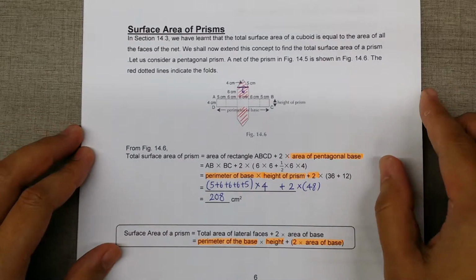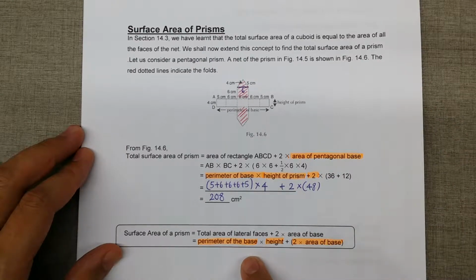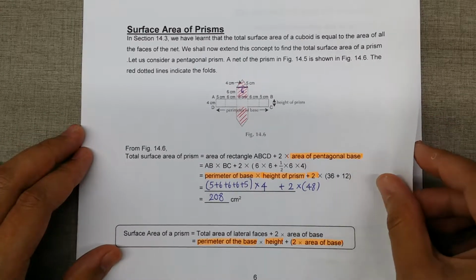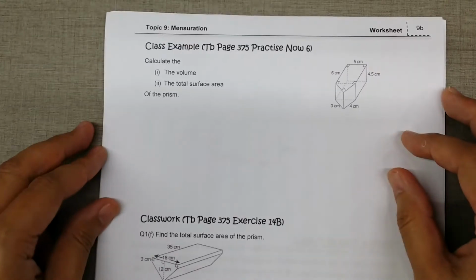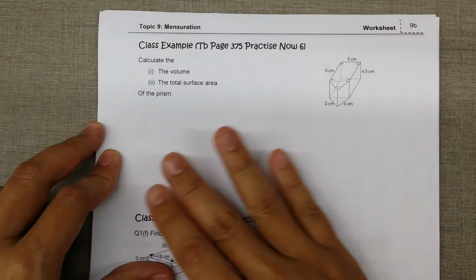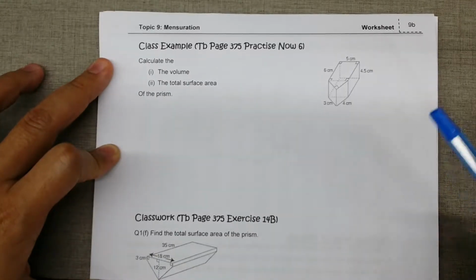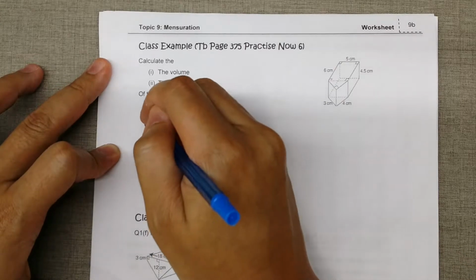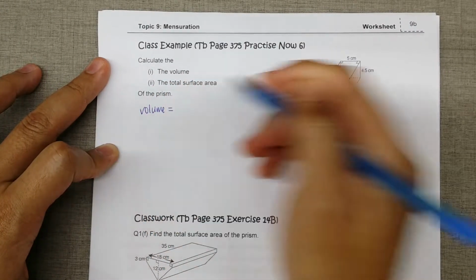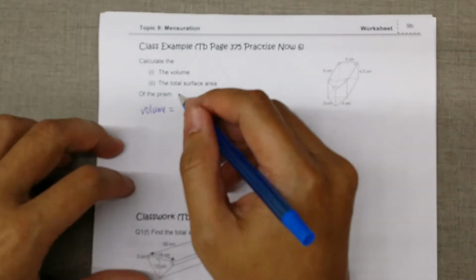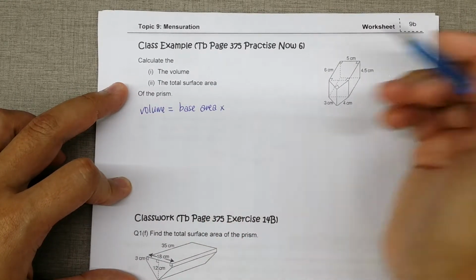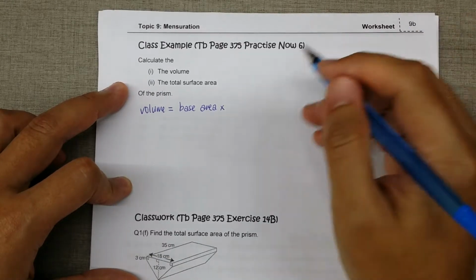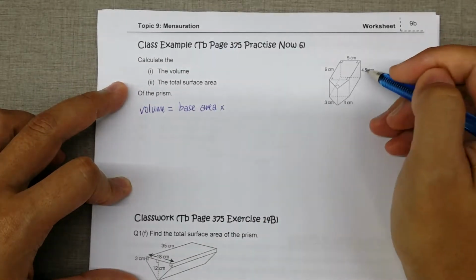So let's see one example. If you can recall this formula, let's apply it on a class example. Let's find the volume and the total surface area for this question. The volume, if you can still recall the formula, what will the formula be? It's actually the base area multiplied by the height or the length. In this case, it's the height.